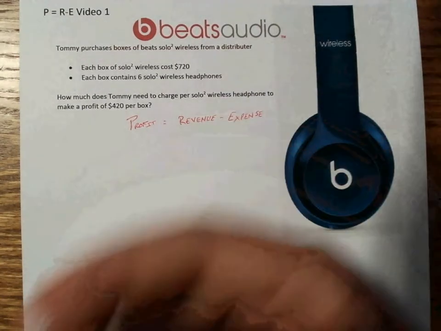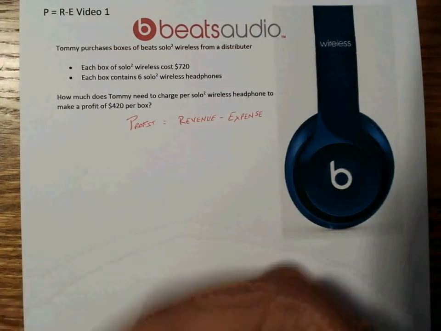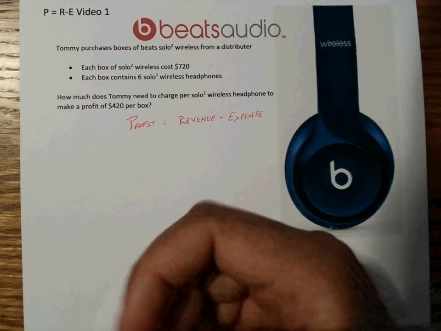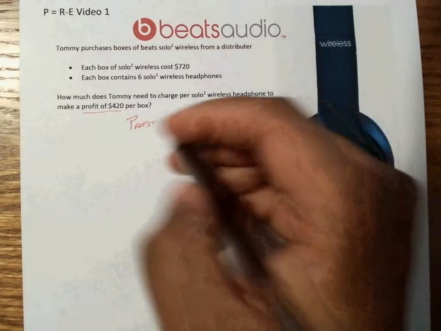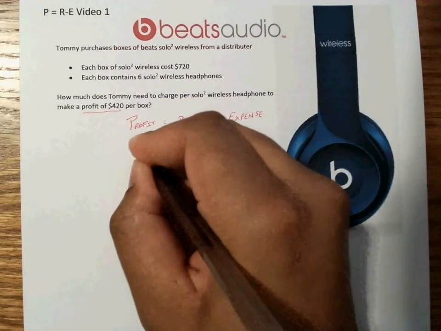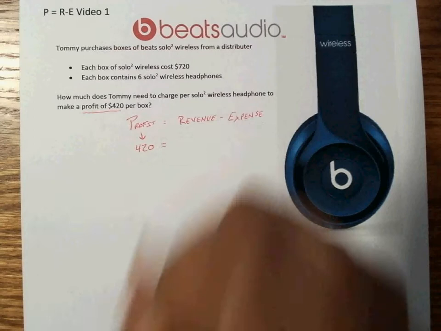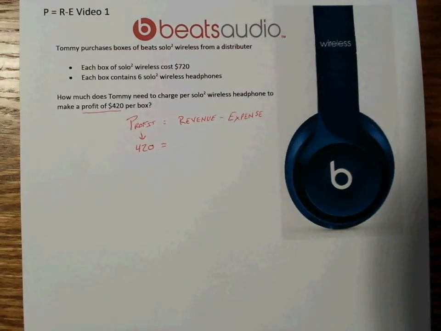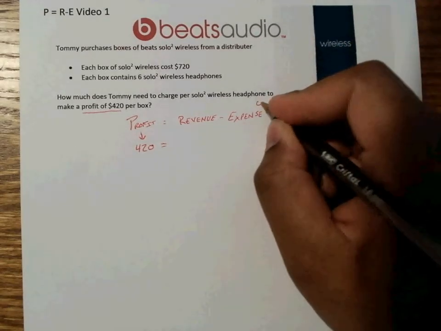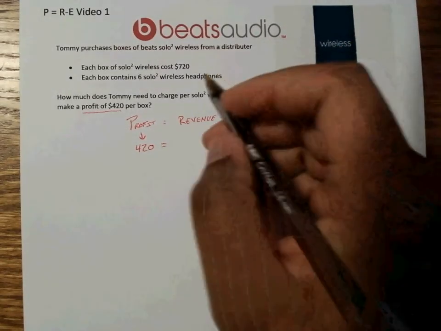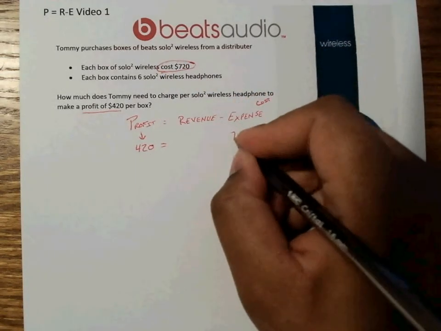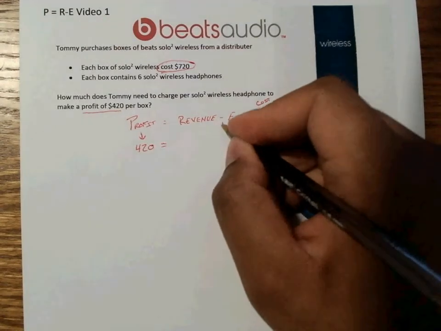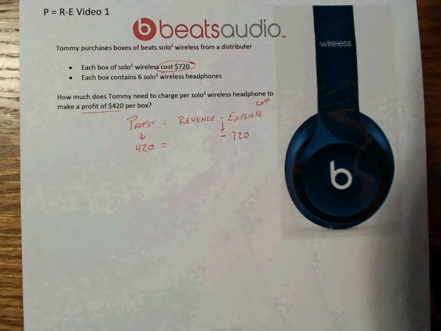So we're going to pull out those numbers to create our equation. The easiest thing to always pull out is a profit, because usually it's clearly identified. So like right here it says profit. So I know my profit is going to be $420. Another thing that is usually easy to pick out next is our expense. And our expense is just another word for cost. So when I look at this, I see my cost is $720. So I'm going to put 720. It's very important that we keep the sign, so minus.